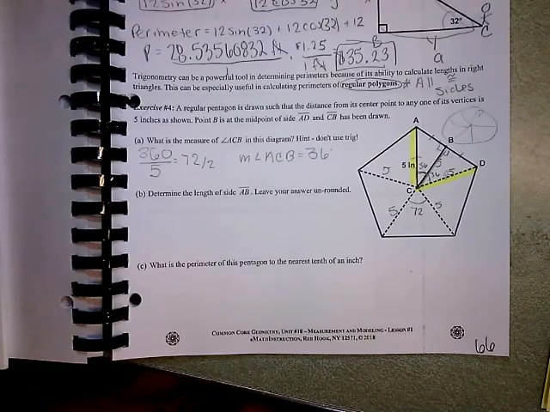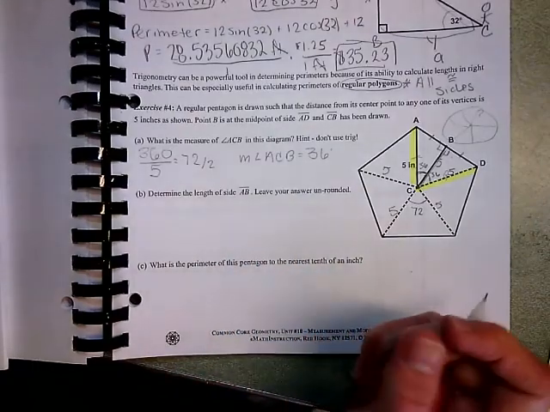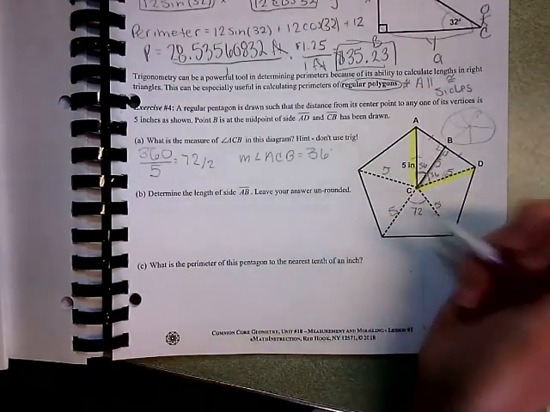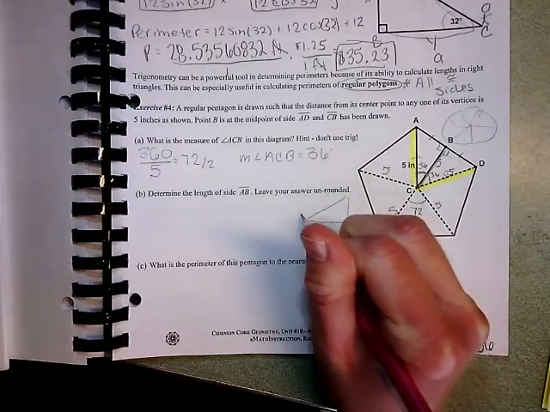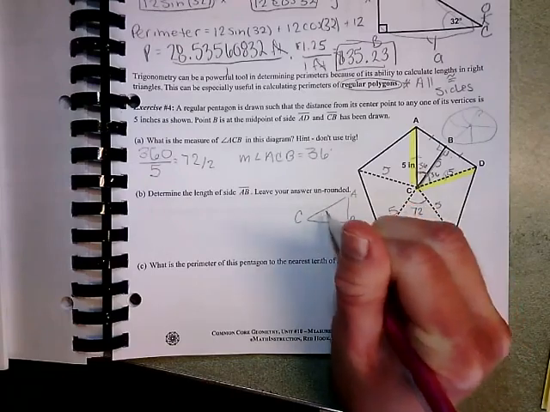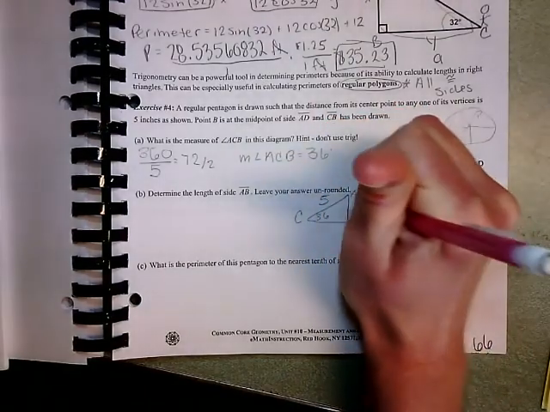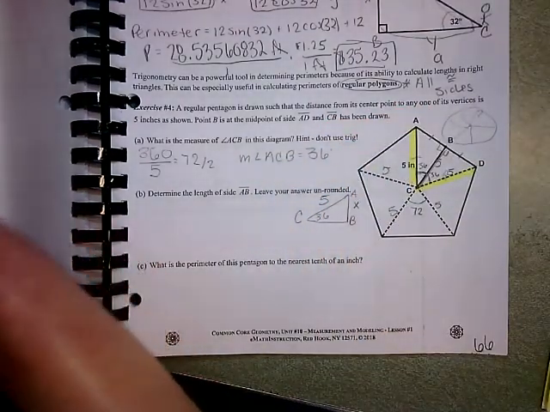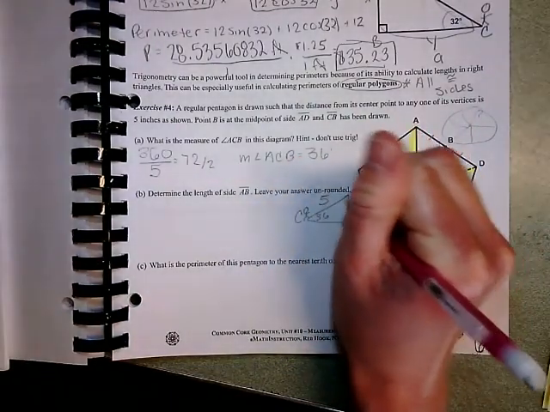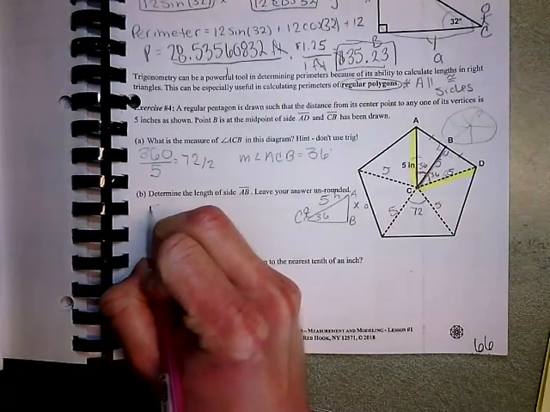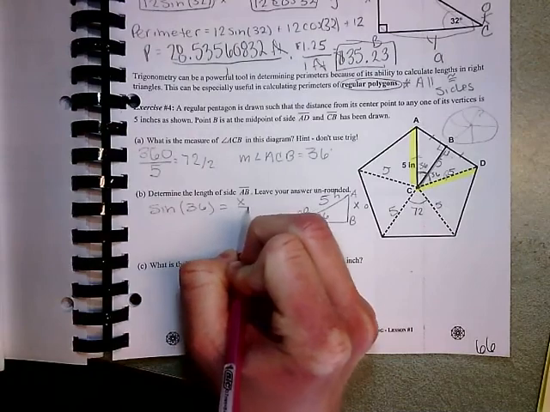Okay? Now for the second part, we want to determine the length of side AB. So this one is where we actually are going to use trig. So I'm going to take apart this triangle so it's easier for us to see what's going on here. So this angle is 36, this side is 5. Now for us to find the length of AB, we are going to use SOHCAHTOA. We're going to use sine, because this is my opposite, this is my hypotenuse. So we're going to do the sine of 36 is equal to x over 5.